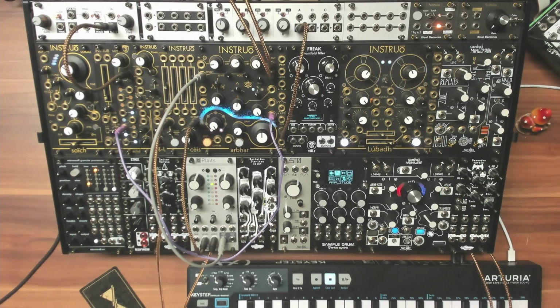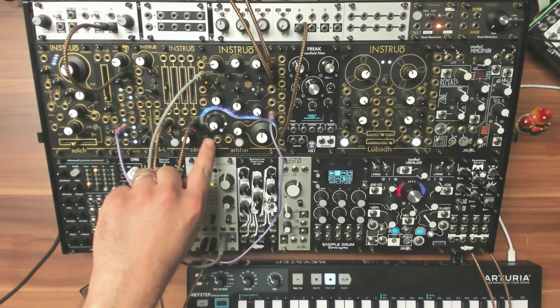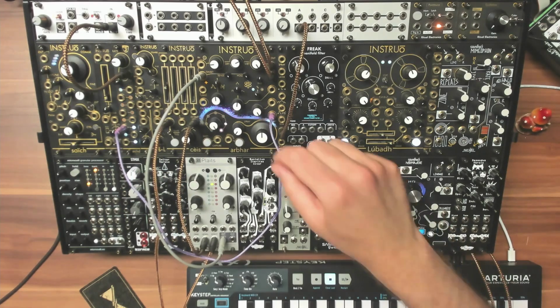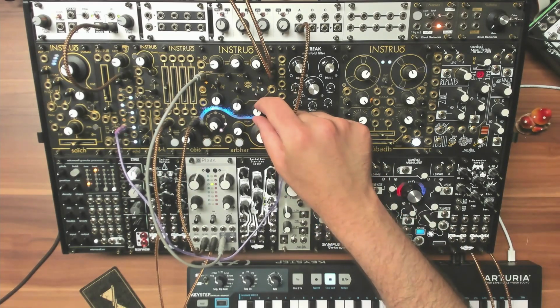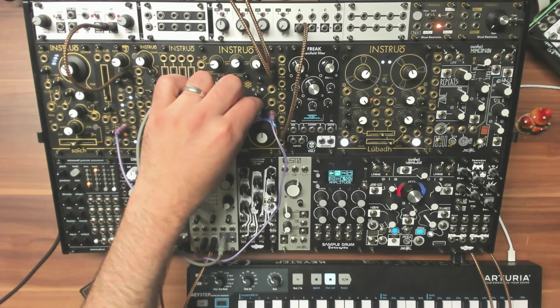Right, so it recorded on top, depending on which buffer was active at the moment. Of course I can change also the length of the grains. And their intensity.